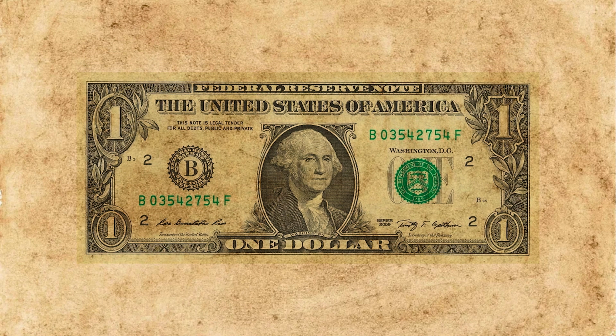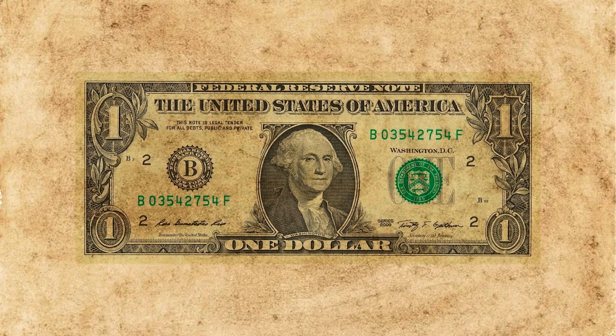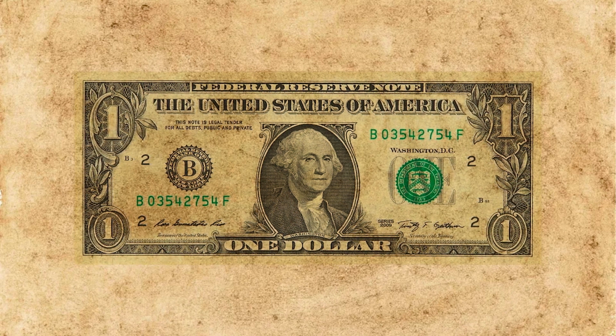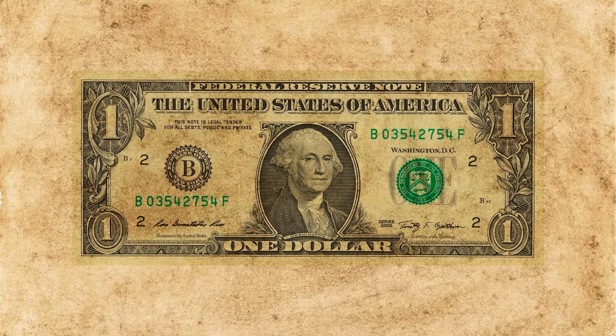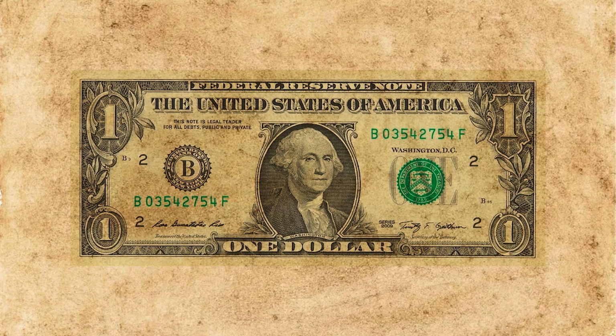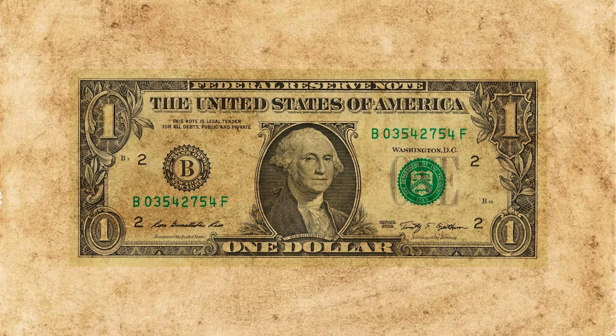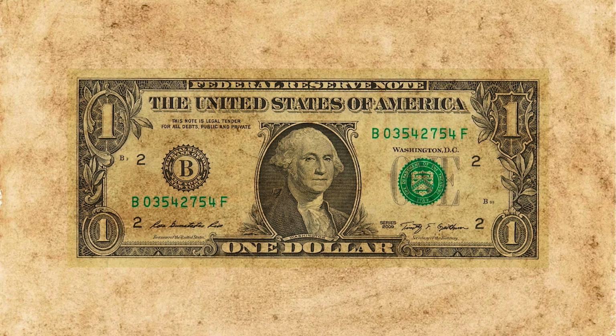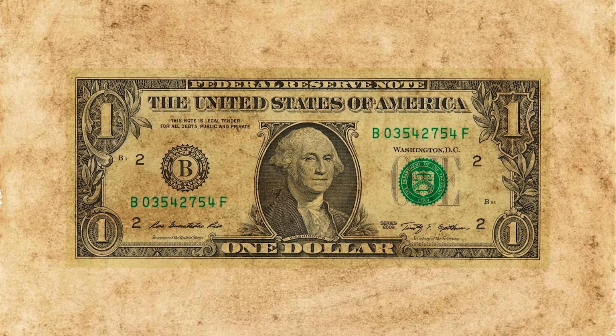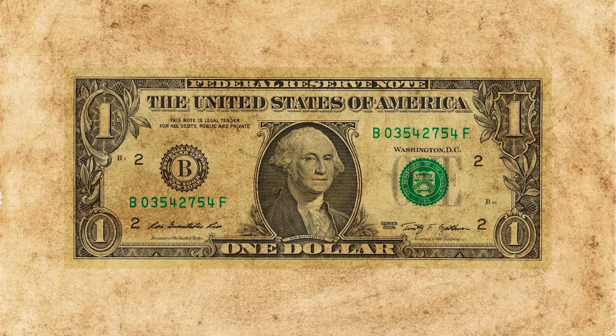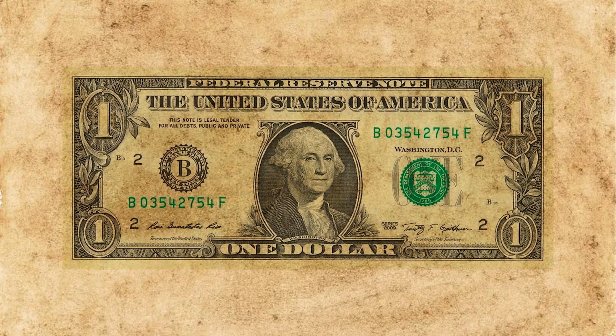The US dollar became the primary currency for international oil trade, as the majority of oil-producing countries agreed to sell their oil only in US dollars. This meant that countries that wanted to buy oil had to first acquire US dollars, which increased demand for the currency and solidified its status as the world's dominant currency.